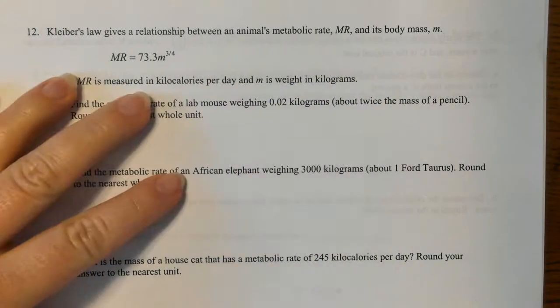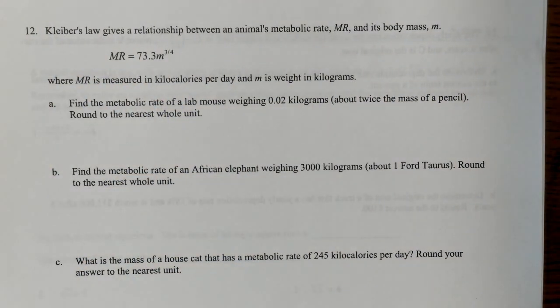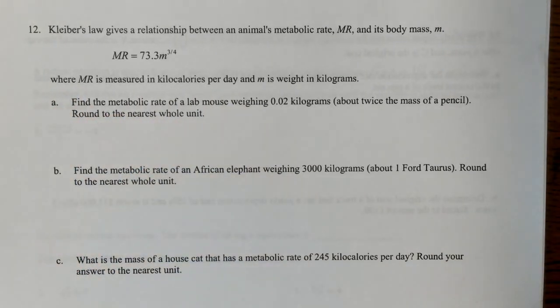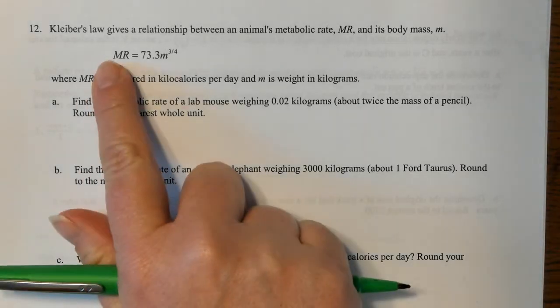These are the word problems for the 1.6 radical equations. So let's go through some of these word problems. I think you'll find that they're very good examples and pretty good sample questions of what you might see in your homework. Okay, all right, number 12 here.